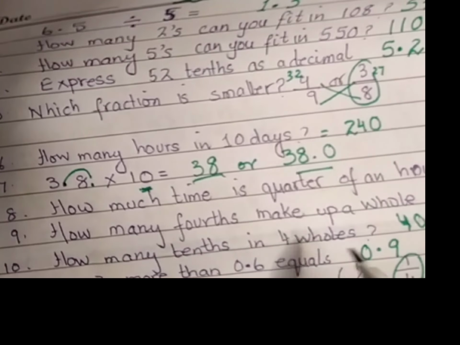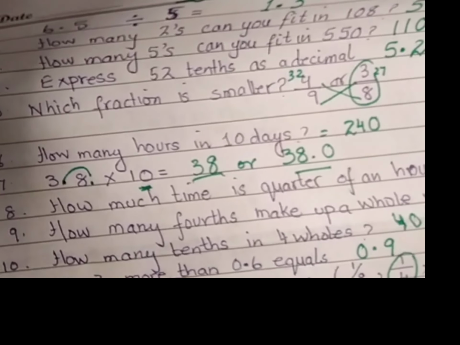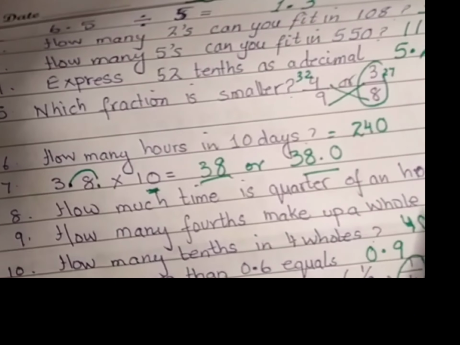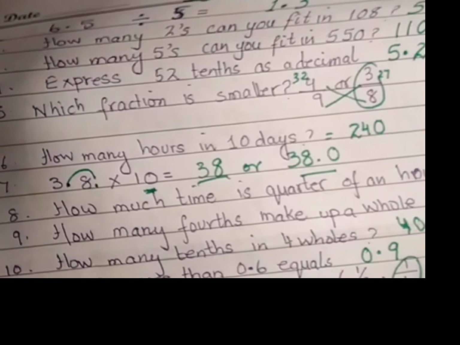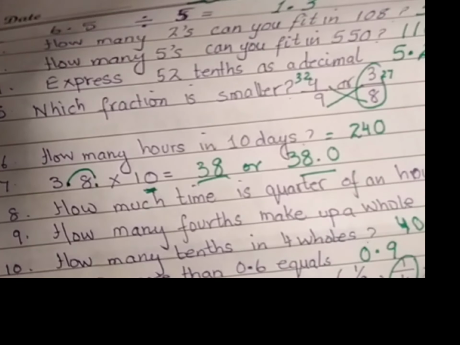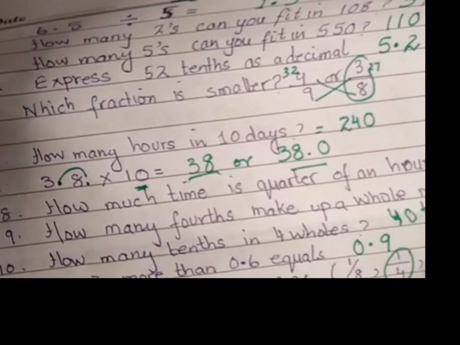Okay, how much time is quarter of an hour? An hour has 60 minutes. So if you divide 60 by 4, because a quarter is 4 parts, right? So you get 15 here. 60 divided by 4 gives you 15 minutes.